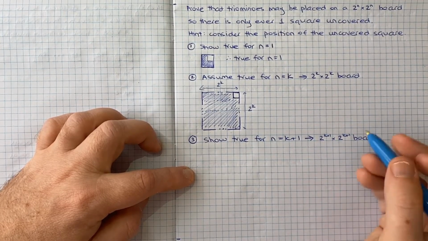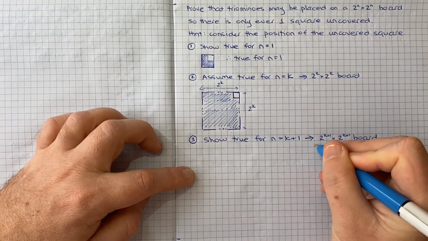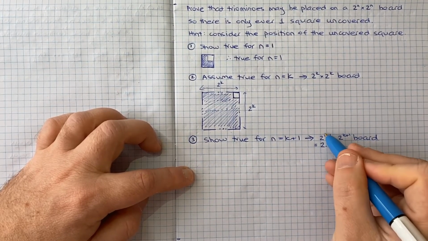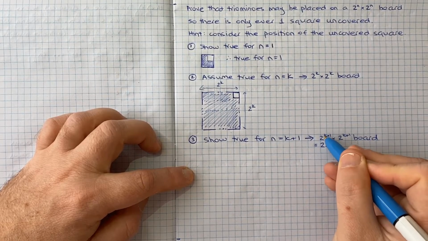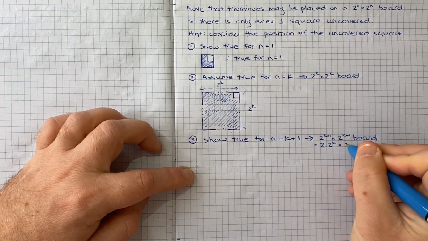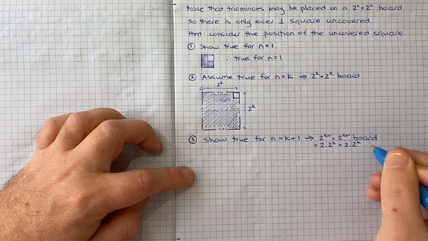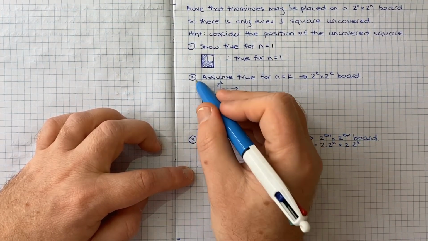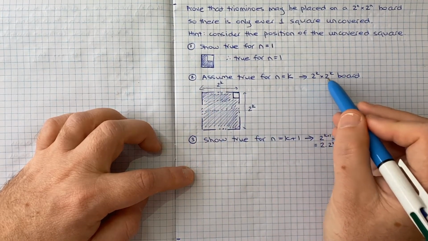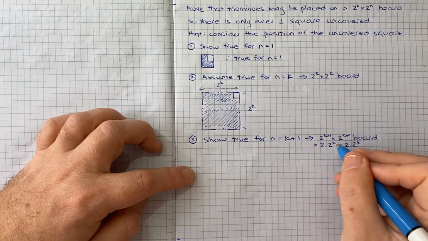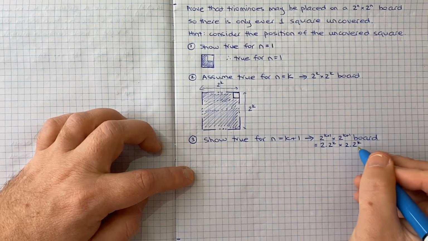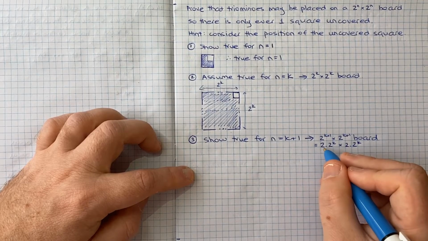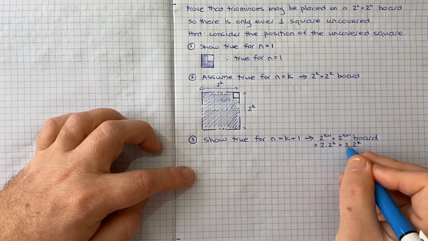Now, just doing a little simple algebra, we can say that's 2 times 2 to the k, because that's how we can deal with this k plus 1 in the exponent, by 2 times 2 to the k. And the reason that's a good idea is because often with induction you want to link step 3 to step 2. And in step 2 we had a 2 to the k by 2 to the k board. So we'd like to have 2 to the k by 2 to the k in what we're dealing with, so that we can make our link.